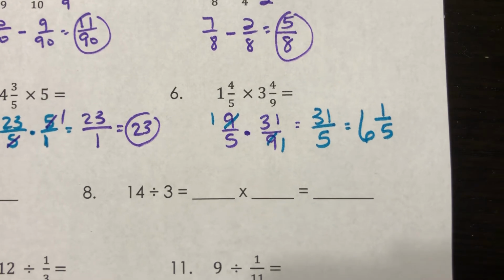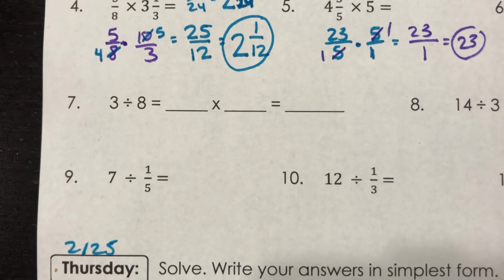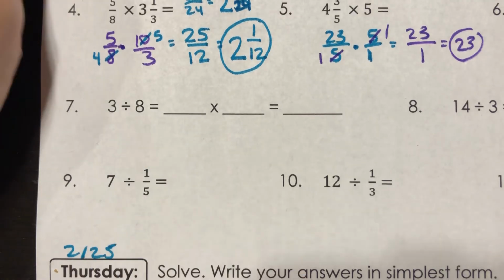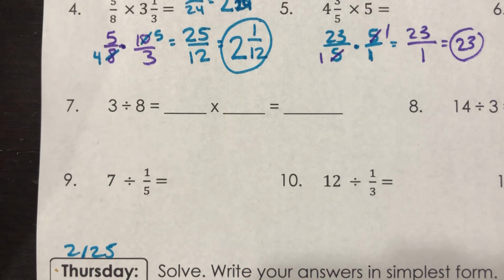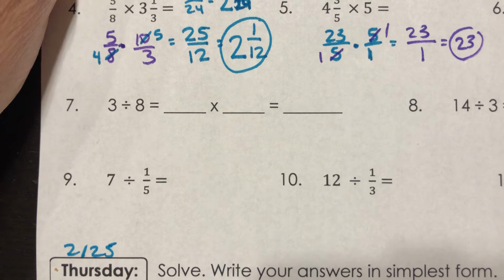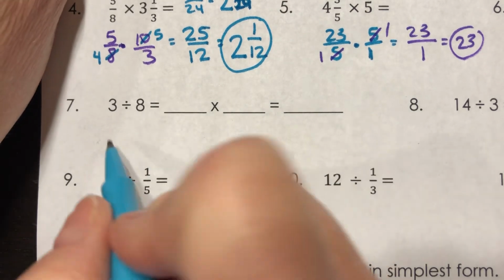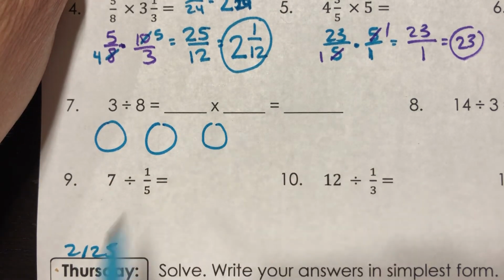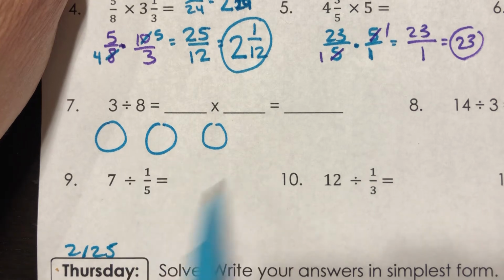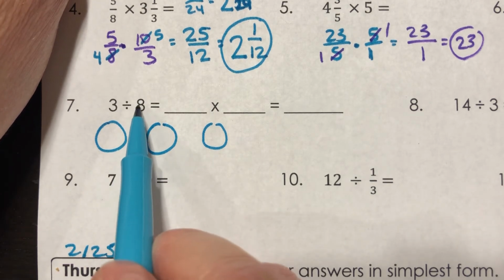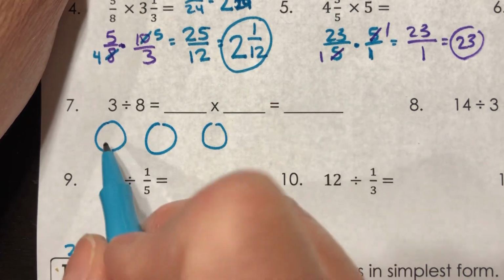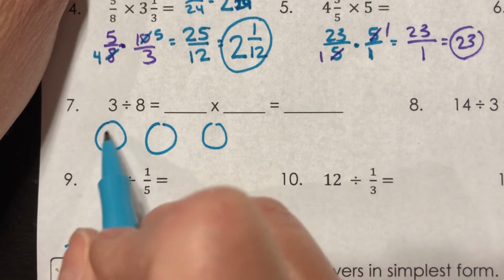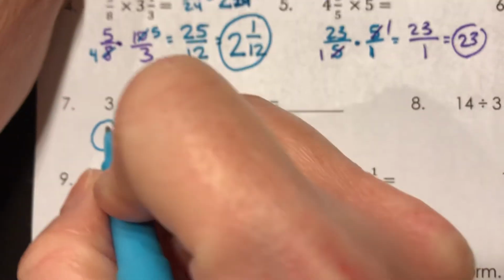Okay, now I have a couple division problems here for you. The first one is 3 divided by 8. So this is like those waffle examples. If you have 3 waffles, you don't have to draw this. I just feel like I need to. If you have 3 waffles and we're gonna share them between 8 people, that means that each one of these waffles will get cut up into 8 pieces, right?